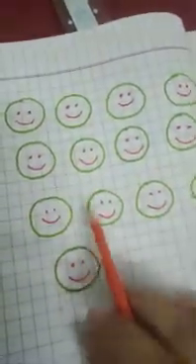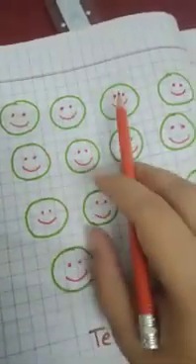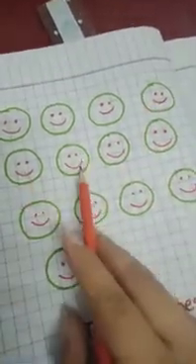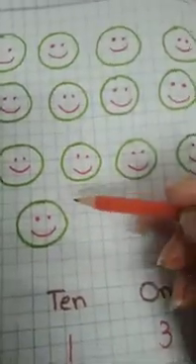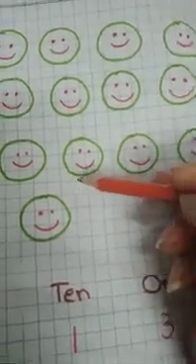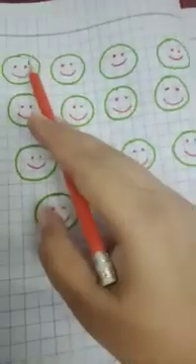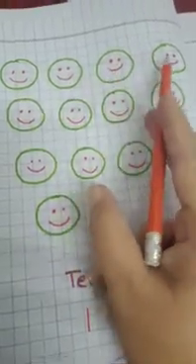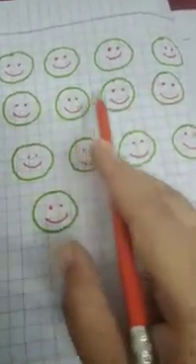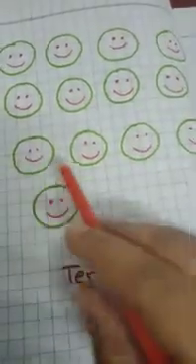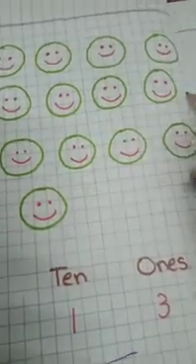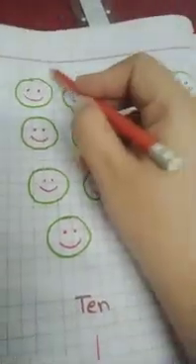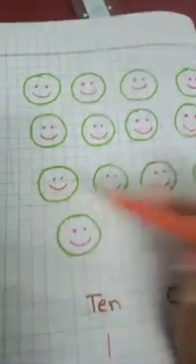Count all the pictures. 1, 2, 3, 4, 5, 6, 7, 8, 9, 10, 11, 12, 13. How many faces? 13. You have to make a round circle around the 10 smiling faces like this.